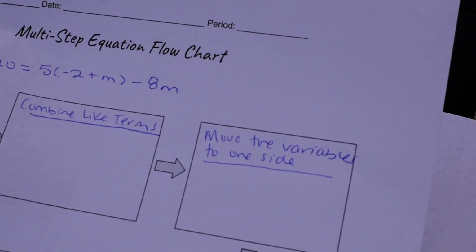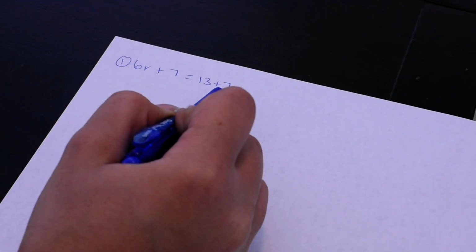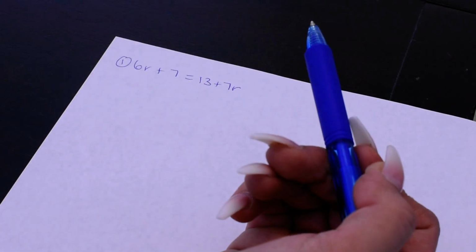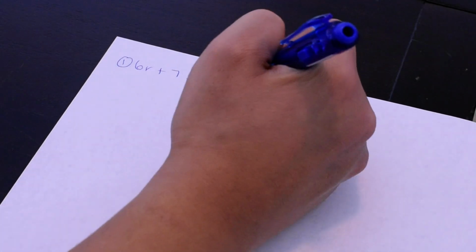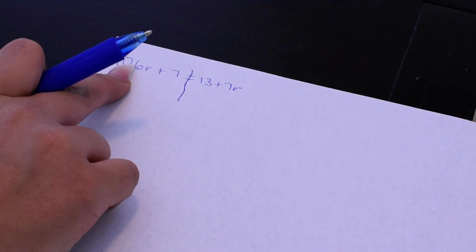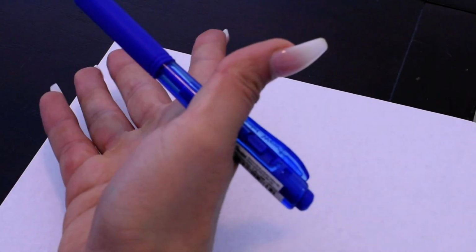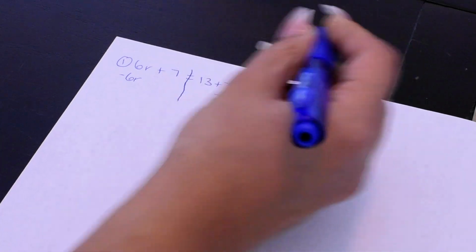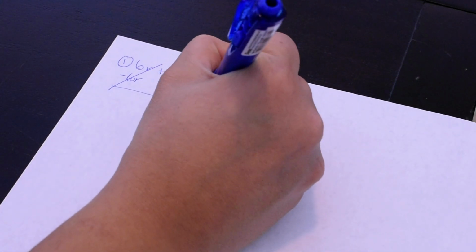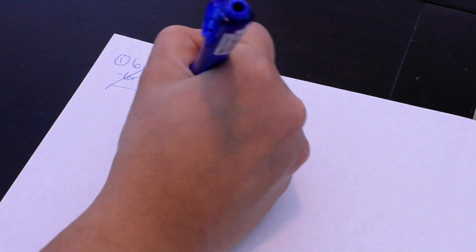My next step is to move the variables to one side. So I have a choice. I can move 6r or I can move 7r. I like to move the smallest one, and 6 is smaller than 7, so I'm going to move 6r. How do I move 6r? There's an invisible positive. If there's no sign in front of the 6, you can assume it's a positive, a plus sign. So to get rid of it, you do the opposite. Subtract 6r on both sides. Cool? That cancels. I'm left with 7 equals 13 plus r.